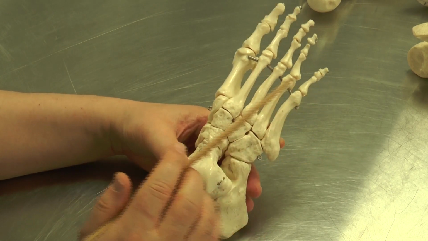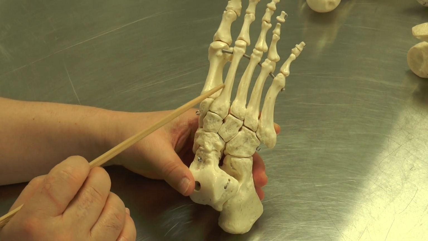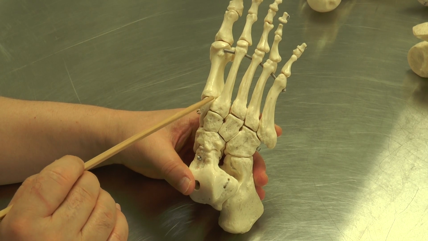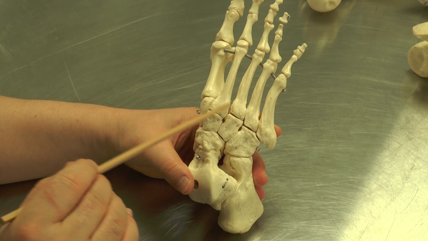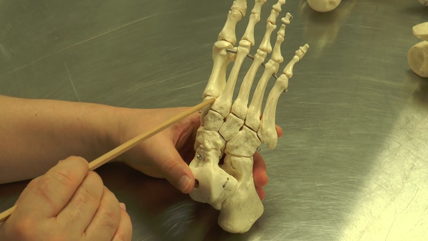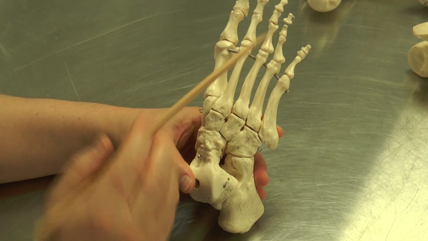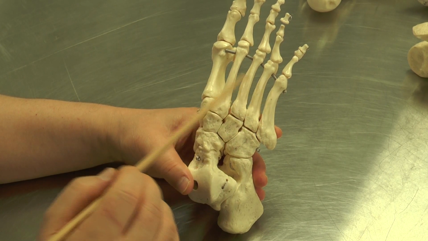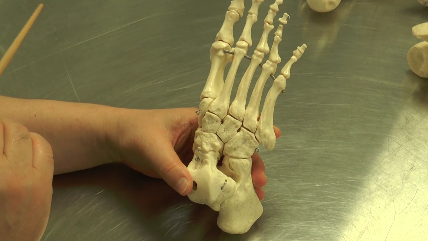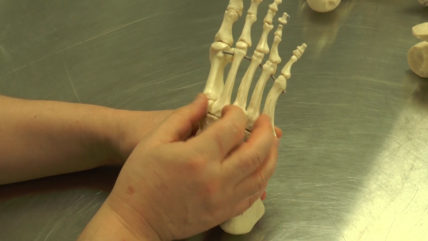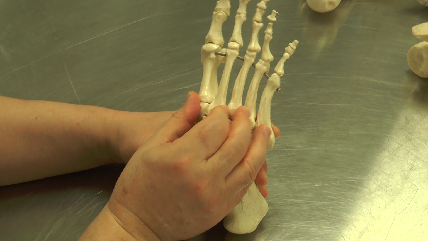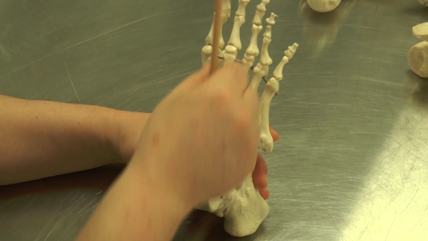Okay, one of the clinical aspects is that the second metatarsal here, as you can see, is stabilized on the lateral, medial, and proximal aspect by a variety of bones. It is the longest of the metatarsals, the second metatarsal, and therefore this part here is stabilized. Okay, it's fixed, and this part is the movable part.